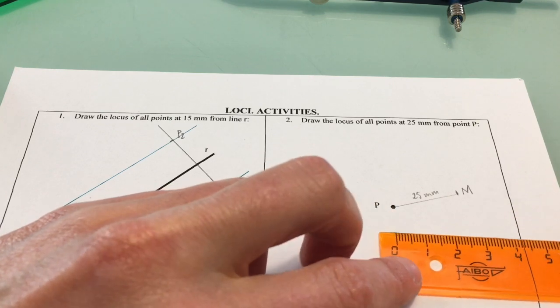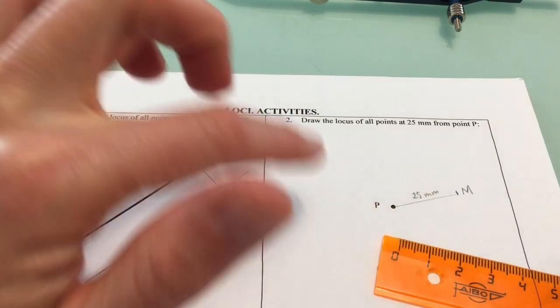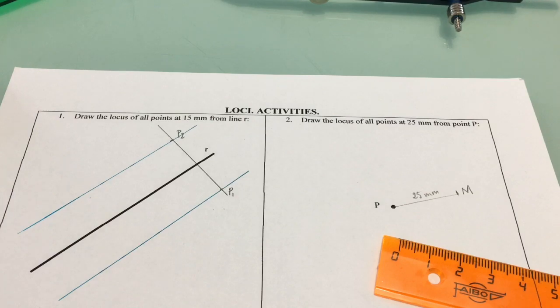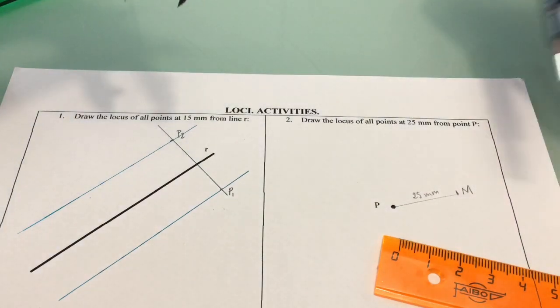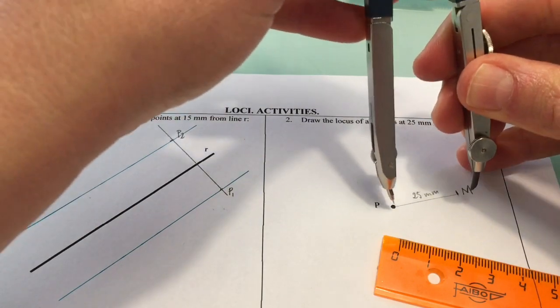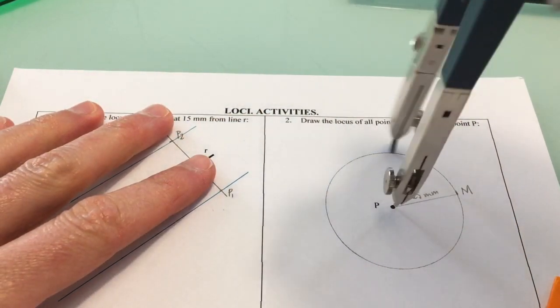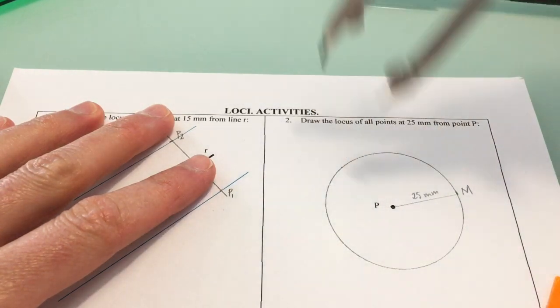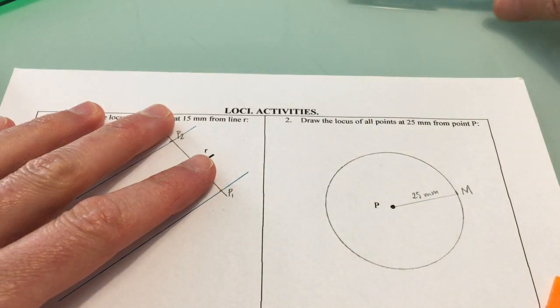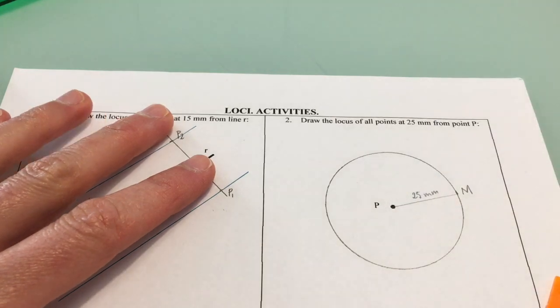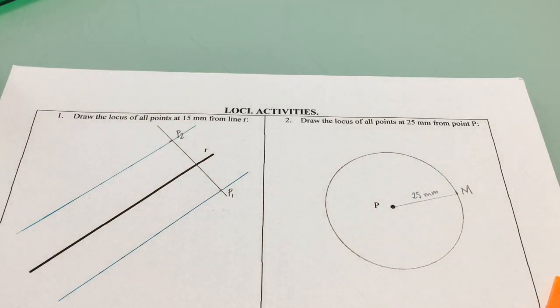If you continue finding points at 25 millimeters away from P, you will quickly realize that what you really have is a circle. The circle contains all the points from the paper sheet at a distance 25 millimeters from the point P. This is the reason why we define circle in the plane geometry as the locus of all points that are at a certain distance from a central point, the point we called the center of the circle.